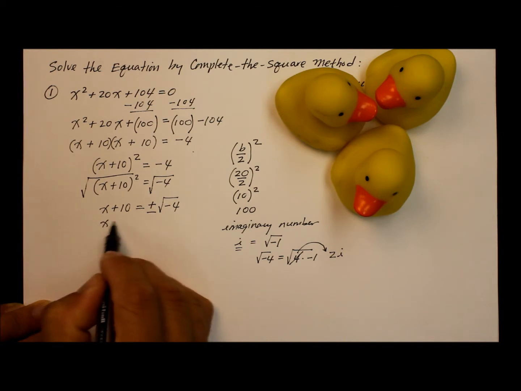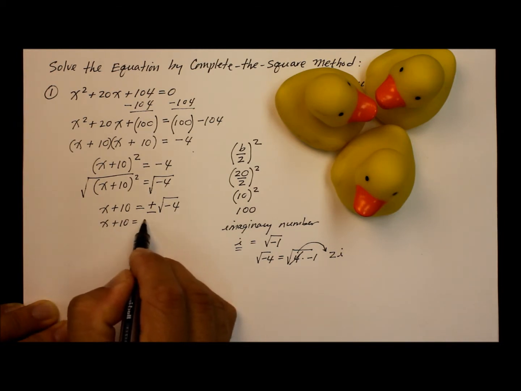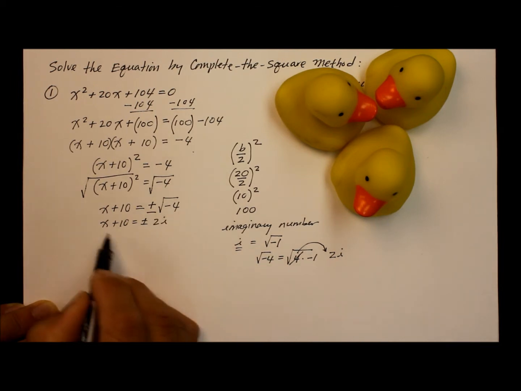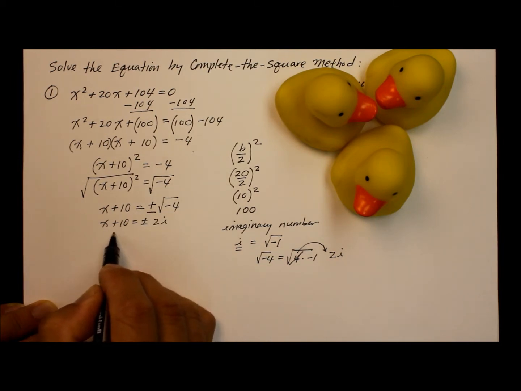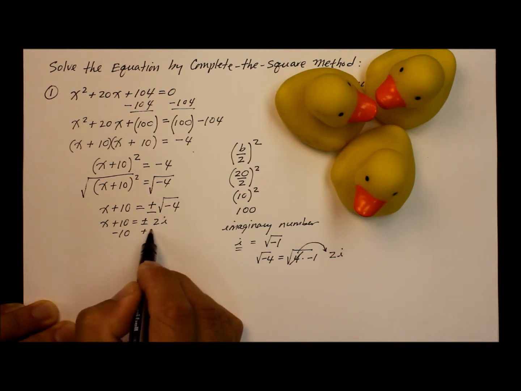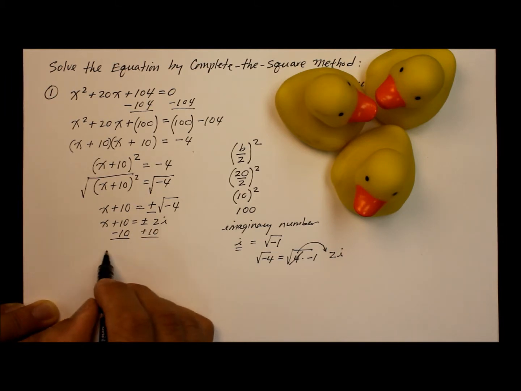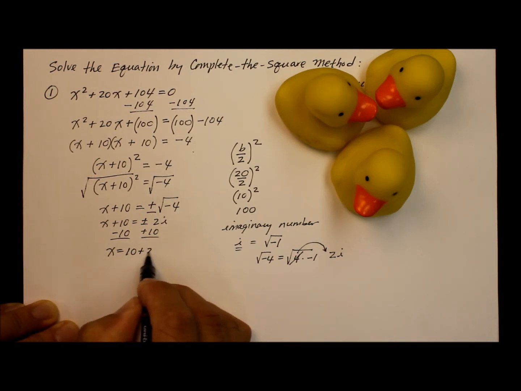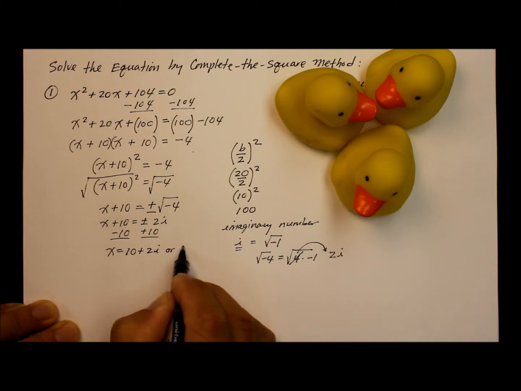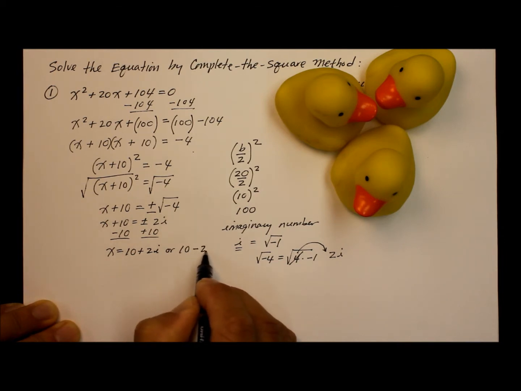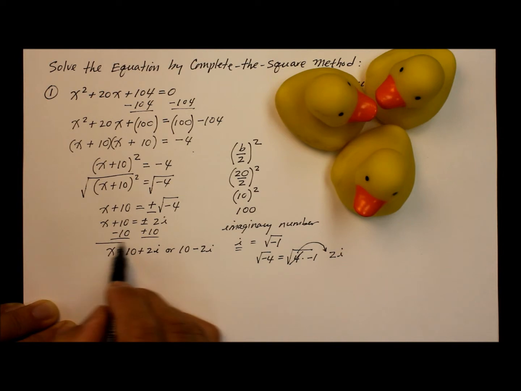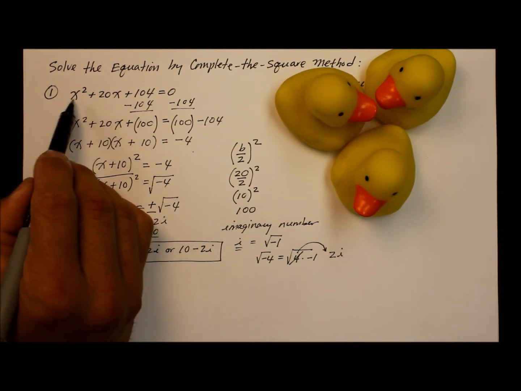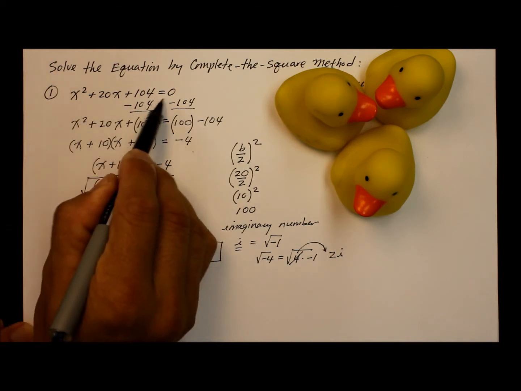So now let's rewrite that as plus or minus 2i. Now we're going to solve for x by moving the 10, so we go minus 10 to both sides of the equation. So what we in fact get is x is equal to 10 plus 2i, or 10 minus 2i. And that becomes two possible solutions where if you substituted one of them to here and here, it'll become equal to 0.